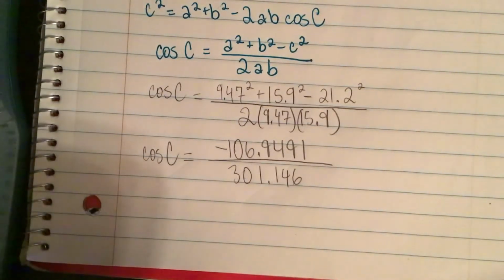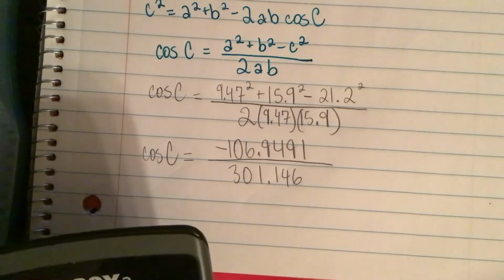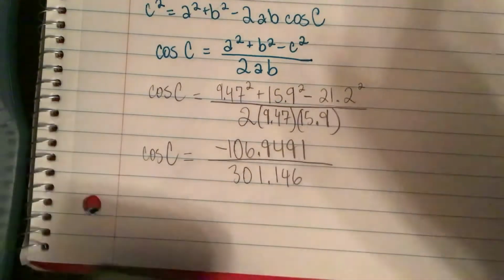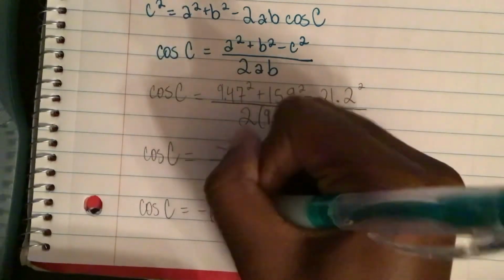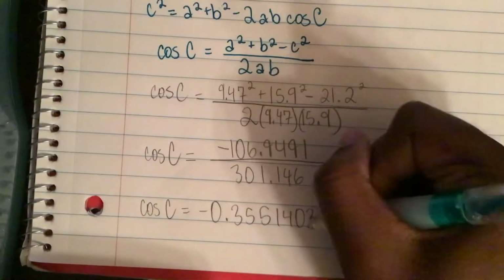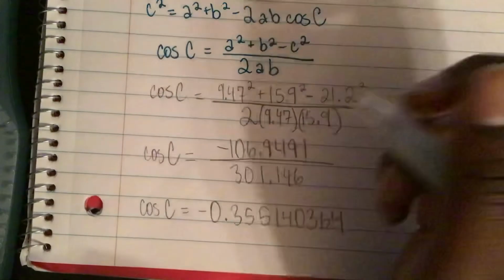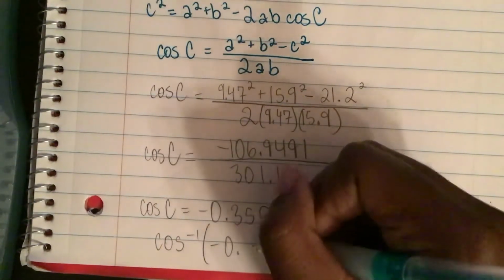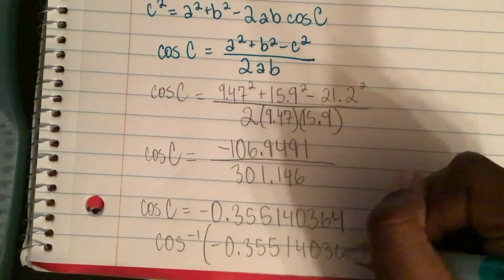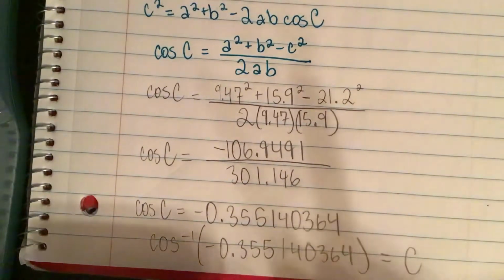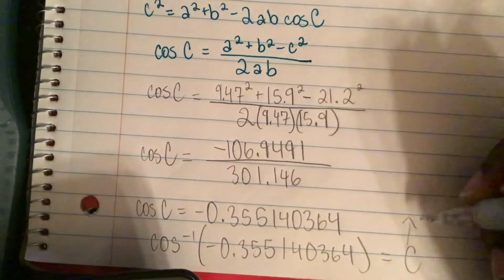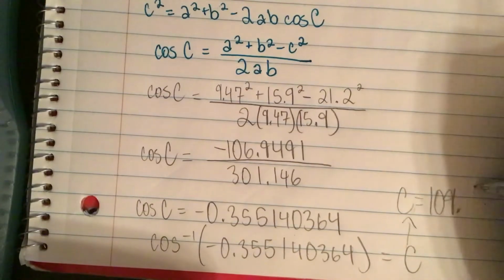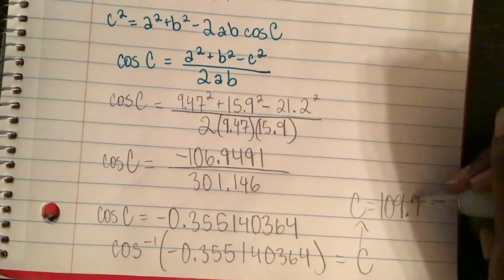So negative 106.9491 divided by 301.146 equals cosine of C, which equals negative 0.355140364. Now if we take the inverse cosine of negative 0.355140364, that will give us the actual value of C. So C is going to be 109.9 degrees.